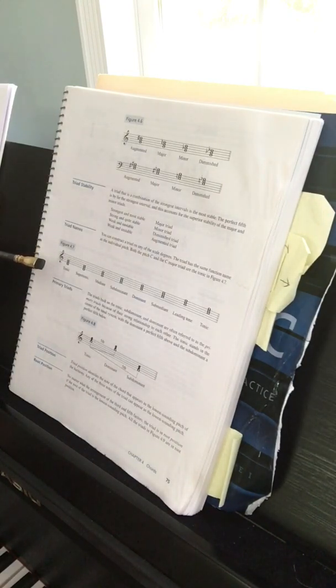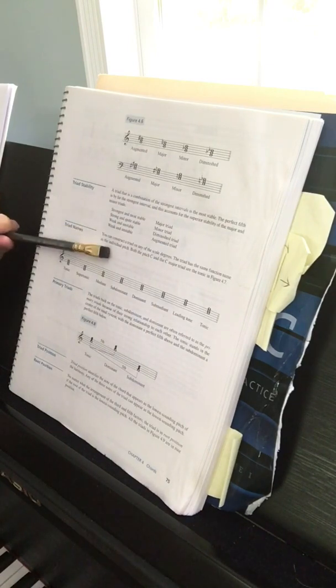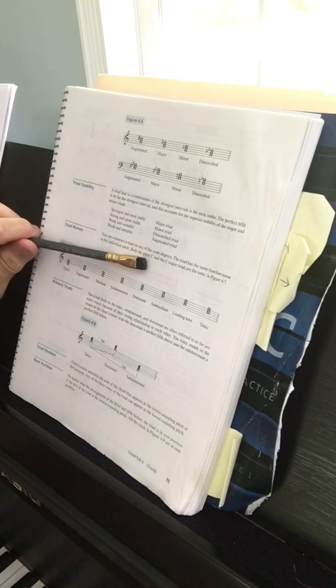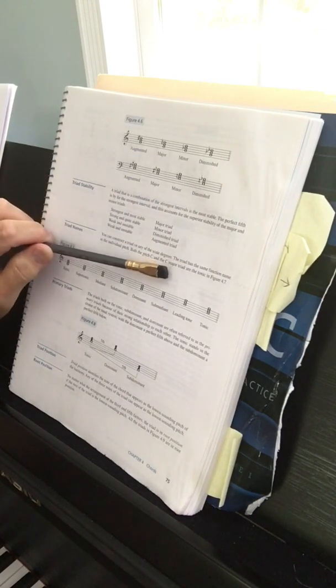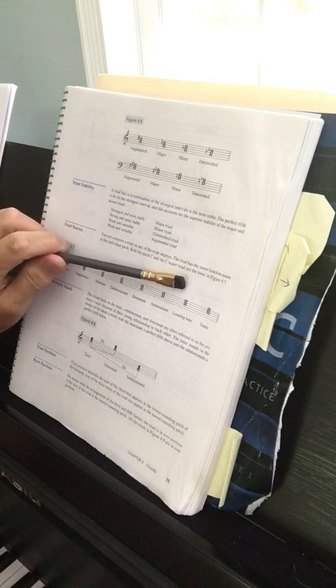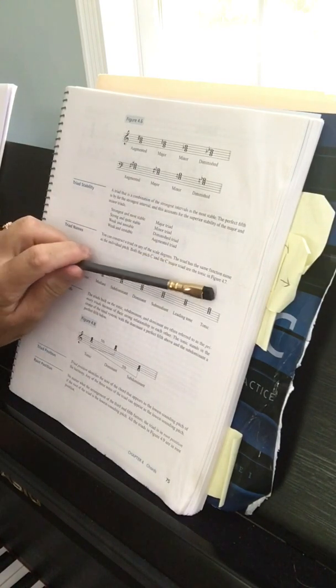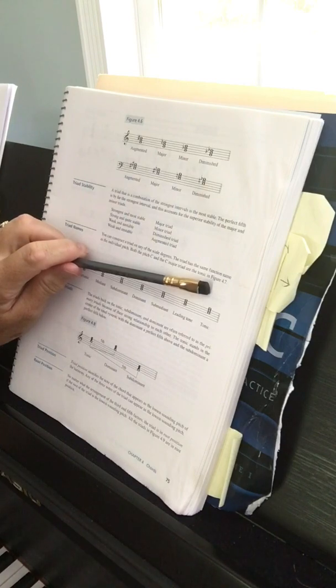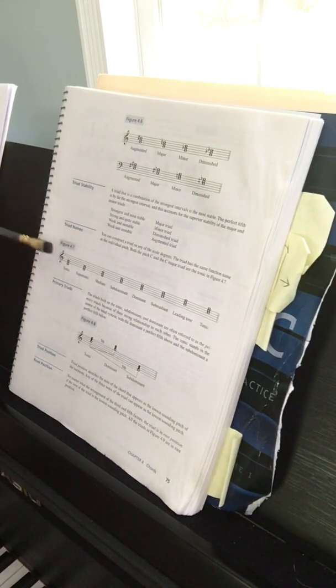If you're in C major, the tonic triad will be a major triad. The supertonic will be a minor triad. The mediant will be a minor triad. The subdominant will be major. The dominant will be major. The submediant will be minor. The leading tone triad will be diminished, and the tonic will be major again. You only use the notes of the scale to create the chords.